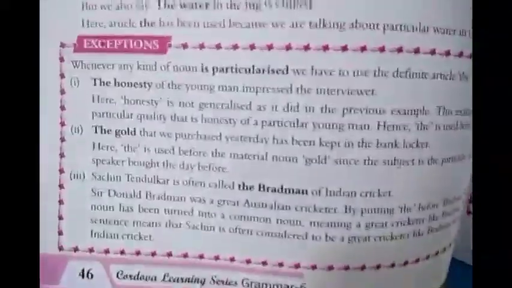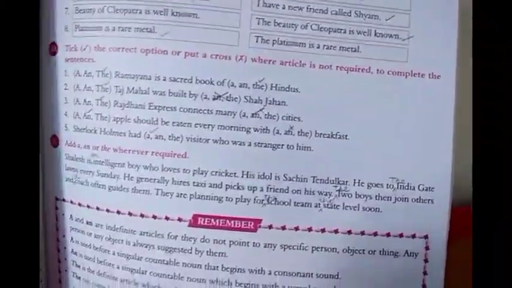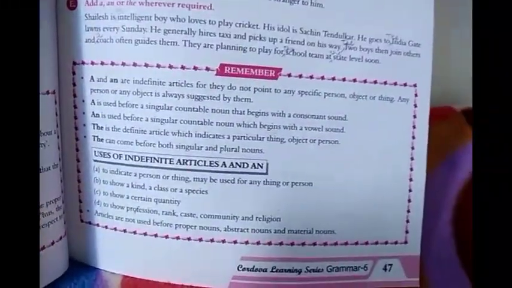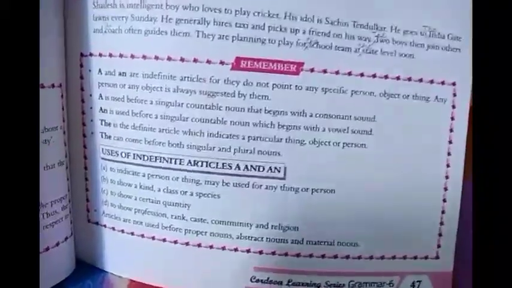Okay, now this is for you to have a look at exceptions, and then here are some exercises. I'll click a picture of this and give you all, which I have already done. And here also, remember these points, it's for you to have a look at, to go through.